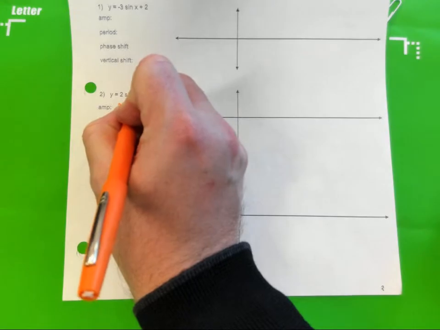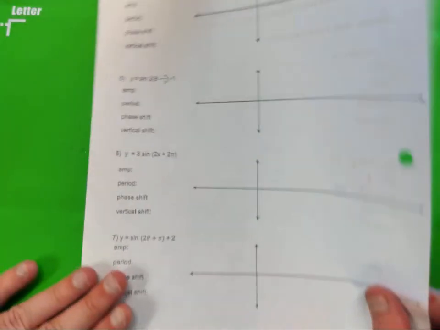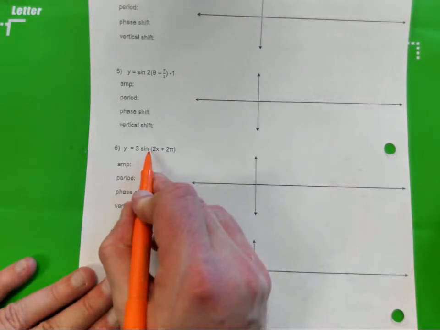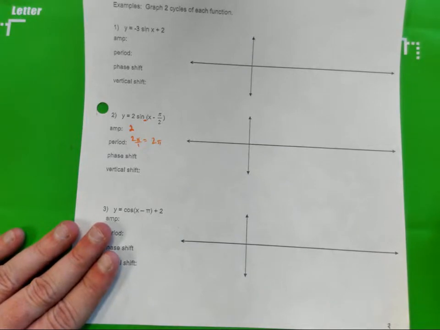You see, like in this example, there's a 2 in front of the x. Tomorrow, we're going to have to factor that 2 out and put it out here. So that's what I'm saying. You want that right here next to x to be a 1. Does everybody understand that? Okay.